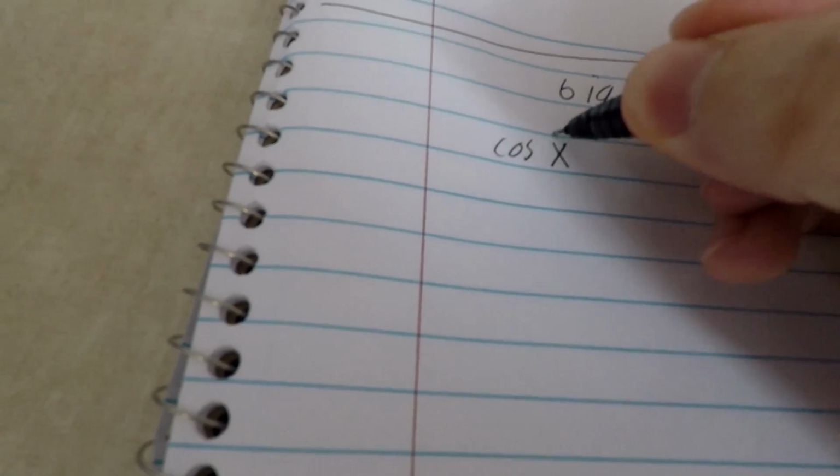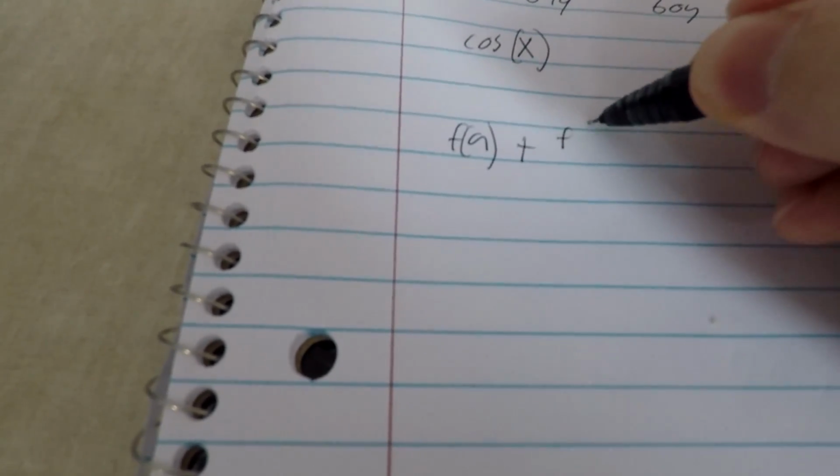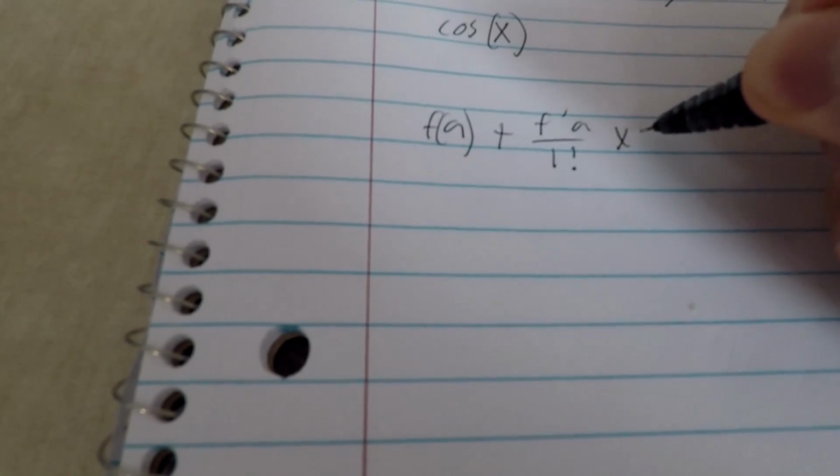So we take our term, say we have cosine of x. That's our new f of a. So we still have our f of a and our f prime of a over 1 factorial. That's the one. X minus a. You still have that, and that keeps going.